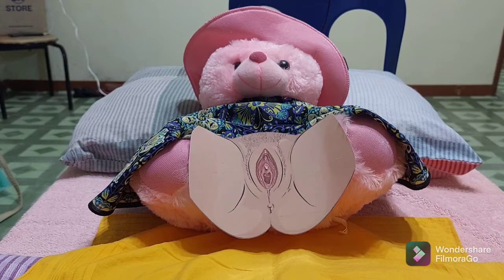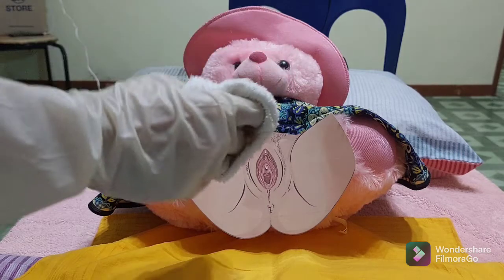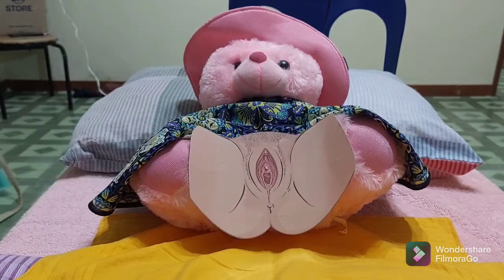I'm going to separate the labia and then wipe from the clitoris and down. Then I'm going to put the used washcloth into the hamper and use a new one.